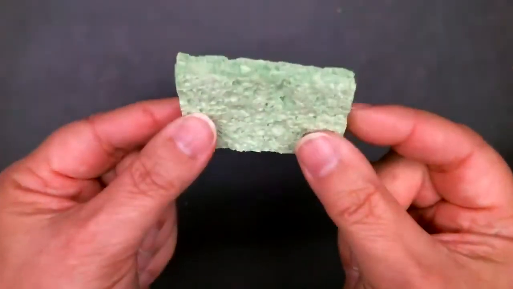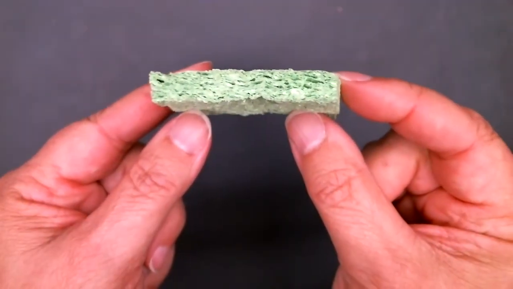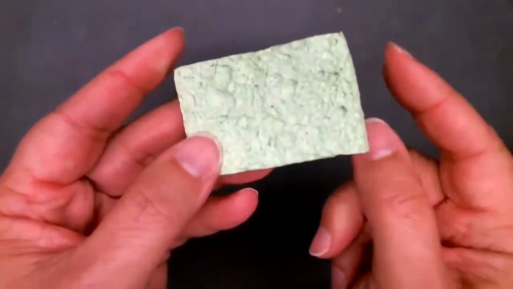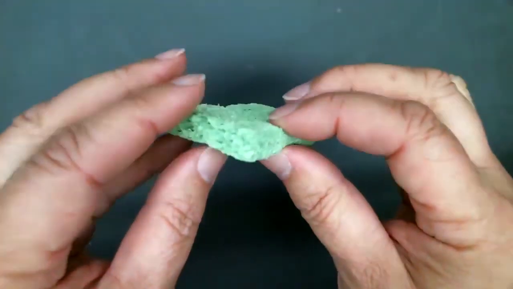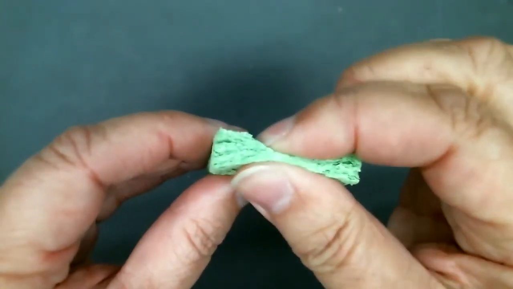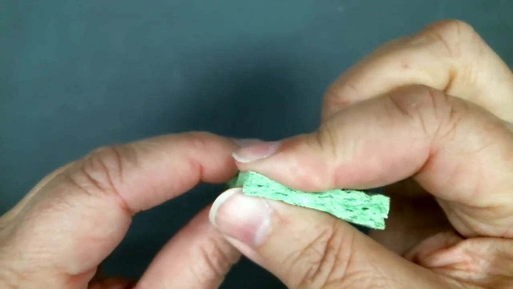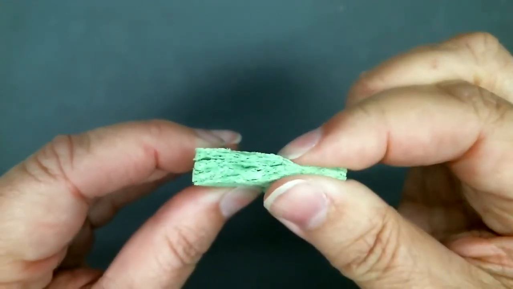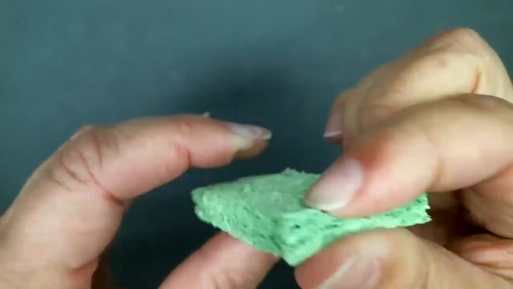So let me show you the sponges. We have one green sponge. There's the edge. The green sponge I can easily compress so that all the pore spaces, or most of the pore spaces, are no longer visible.